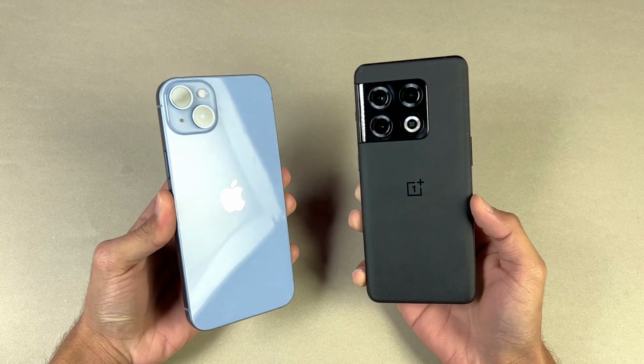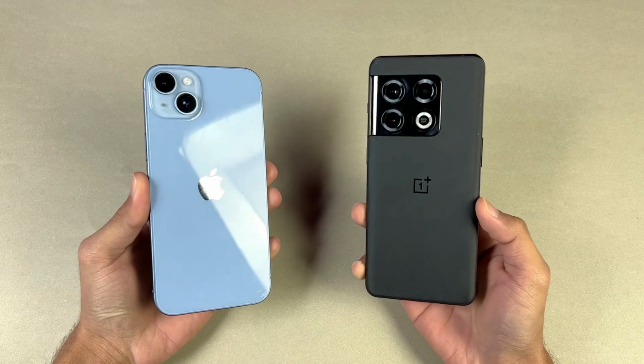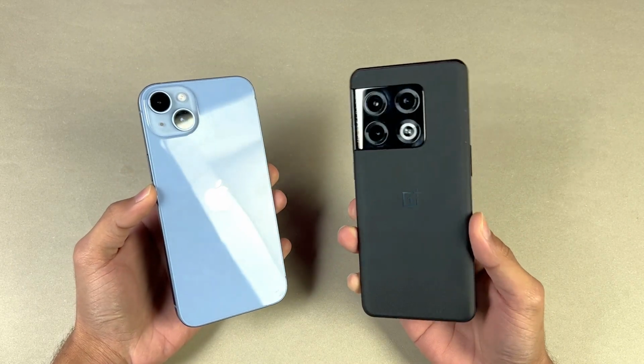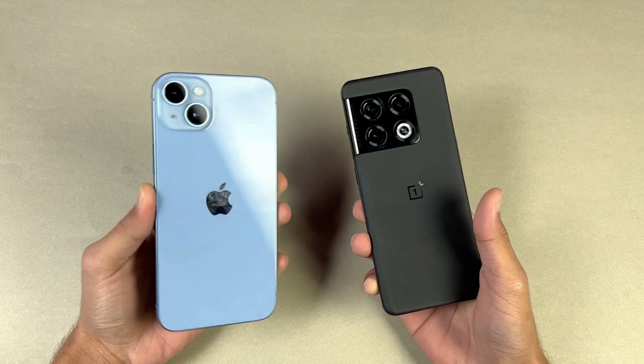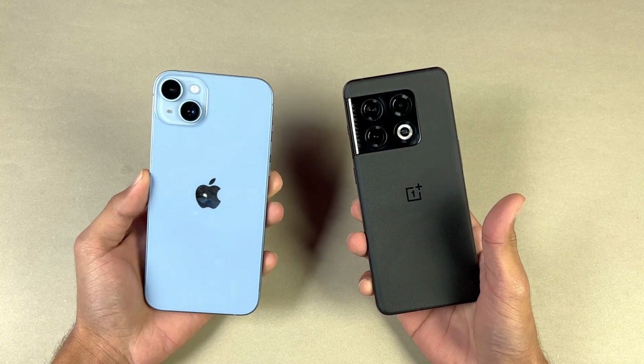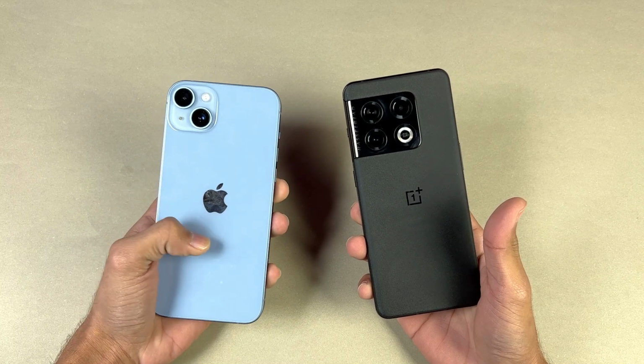So now let's check out the performance of the iPhone 14 Plus against the OnePlus 10 Pro. And the OnePlus is powered by Qualcomm Snapdragon 8 Gen 1 SoC with 12 GB of RAM. And the iPhone 14 Plus is powered by Apple A15 Bionic SoC with 6 GB of RAM.